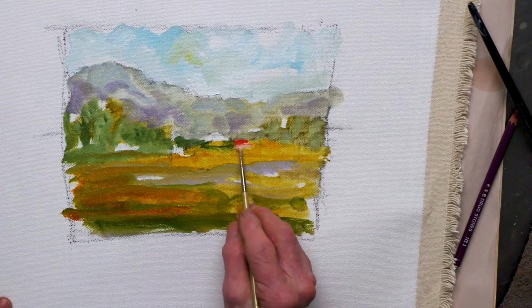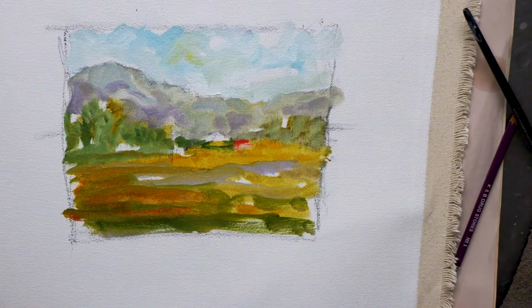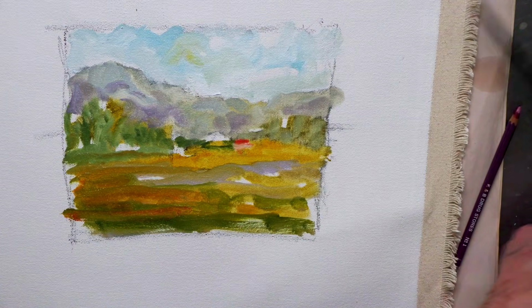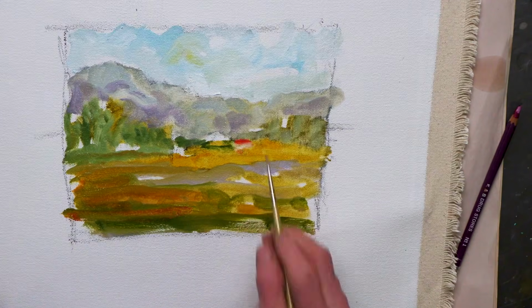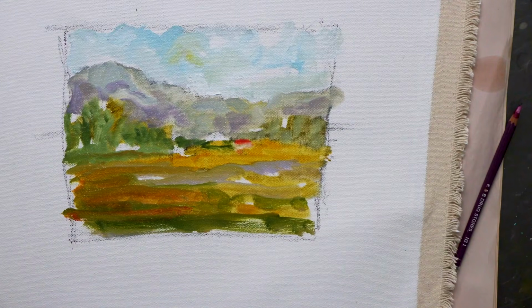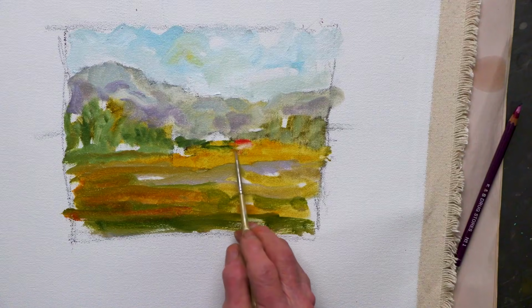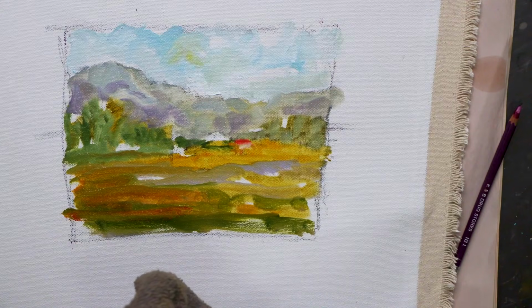And see, I've got this. This is wet. So if I were really doing this in a painting, I would not have it wet here because that's not good. So let's see if we can. See, part of learning how to paint is learning how to correct mistakes. And this is a mistake.